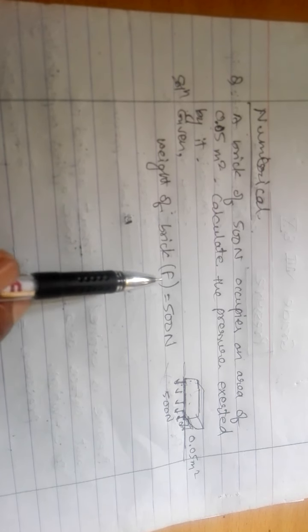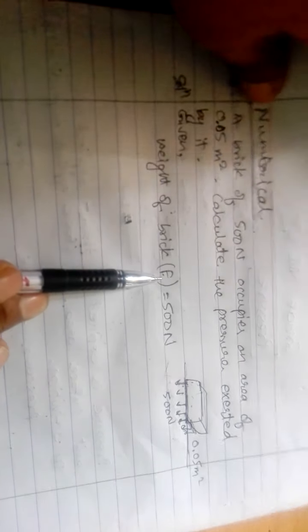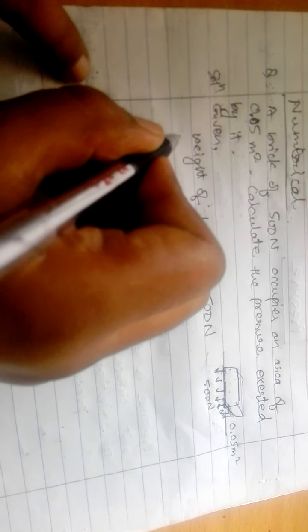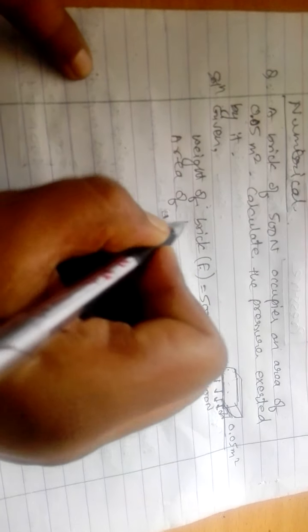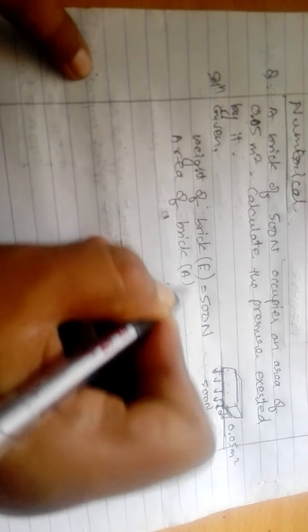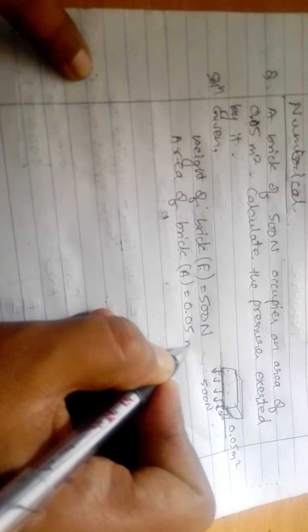Many students do not link the concept here. We know that weight is an amount of force, isn't it? We have defined weight as the gravitational force exerted on an object. But whenever a question gives you the value of weight and you need to use it as force, you get confused. So don't let it be so. The weight of the brick is given, and the area of the brick A equals 0.05 meter square.